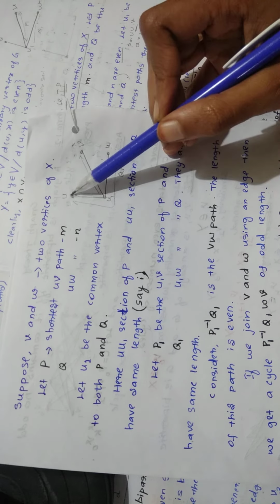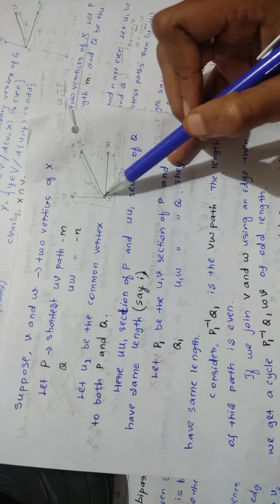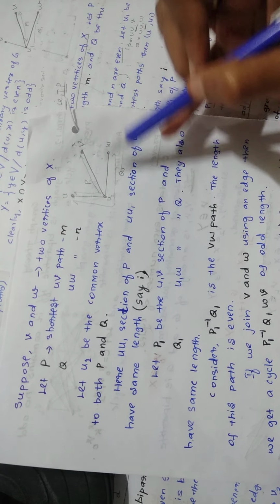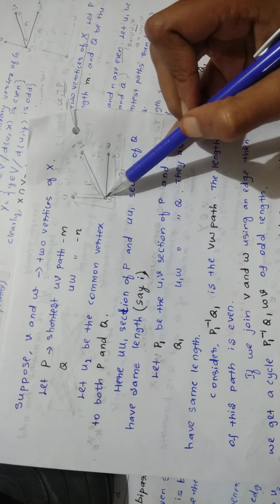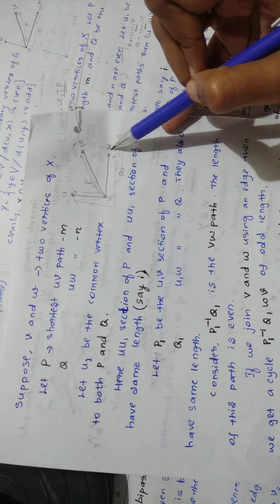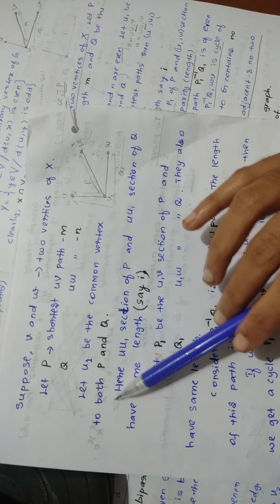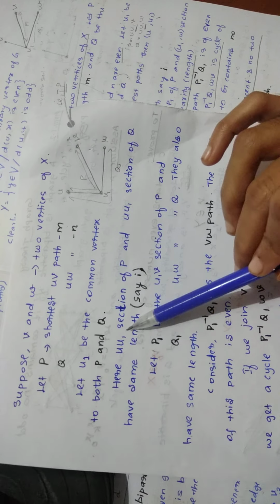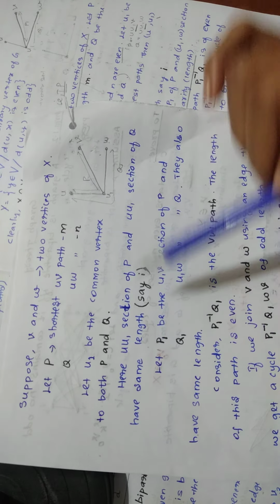Even for the UV path you have to go to U1, only after reaching U1 will you go to V. Also for the UW path you will start from U, reach U1, and only after reaching U1 can you go to W. Right, so that is why this sentence: let U1 be the common vertex to both P and Q. Here, the U1 section of P and the U1 section of Q have the same length, right?